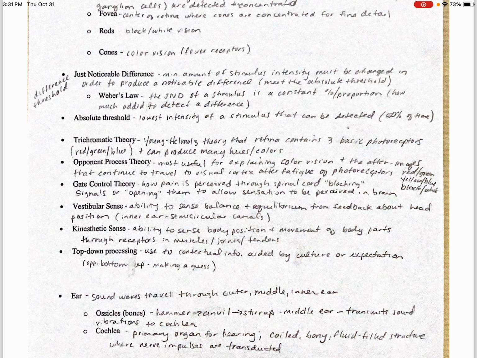The gate control theory. This is kind of the second part of the AAQ, understanding pain, how pain is perceived through the spinal cord, either blocking signals or opening them to allow sensation to be perceived in the brain. Now, some people have a high tolerance for pain, some people have a lower tolerance for pain, but either way, we all need to experience pain, we need to perceive pain.